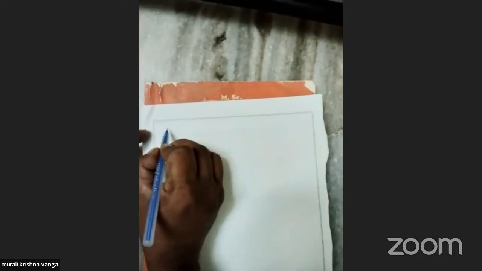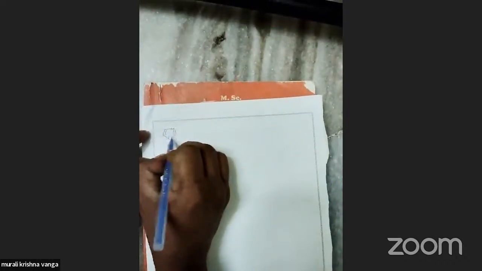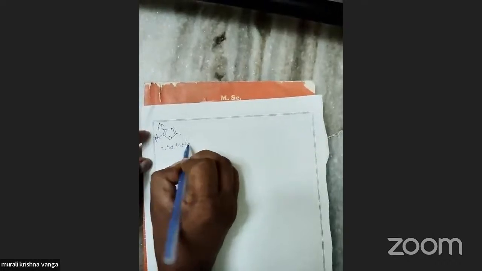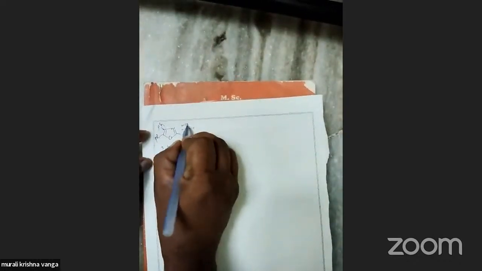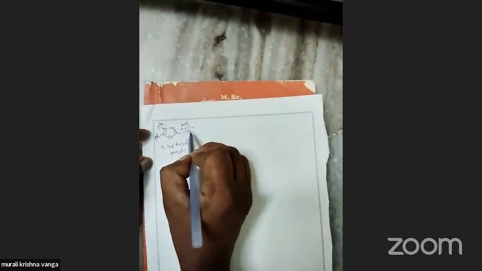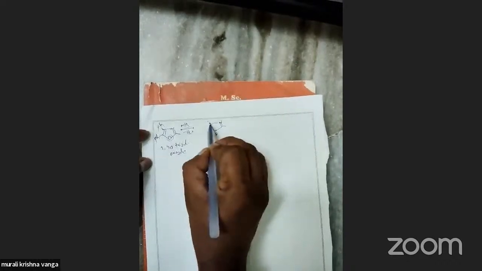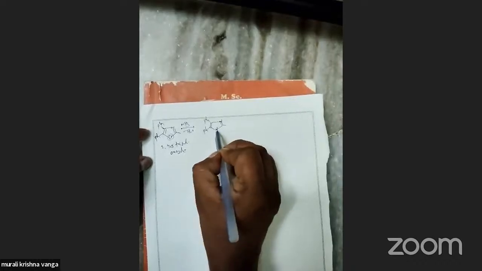Next is oxazoles. When a 2,4,5-trisubstituted oxazole reacts with ammonia, there is simply loss of a water molecule, and instead of oxygen, nitrogen is substituted.